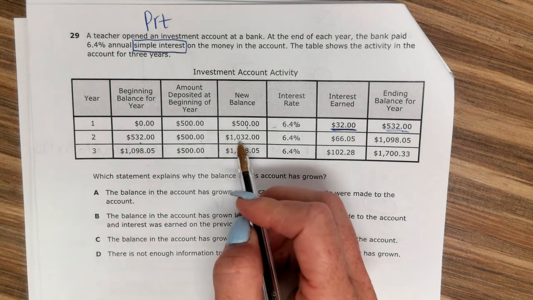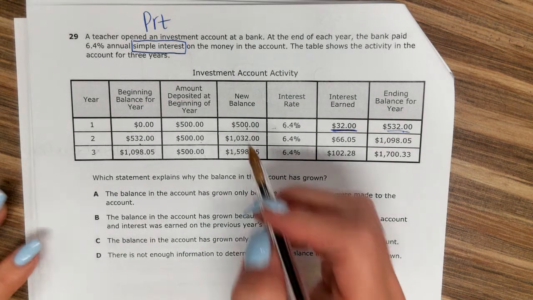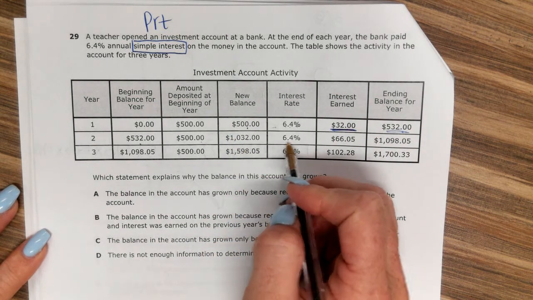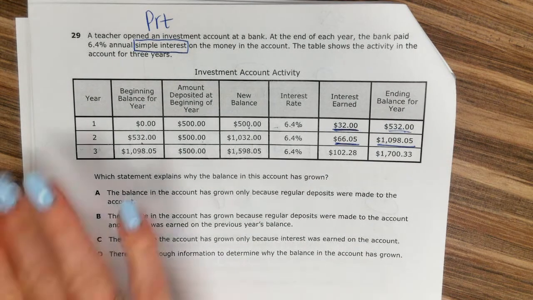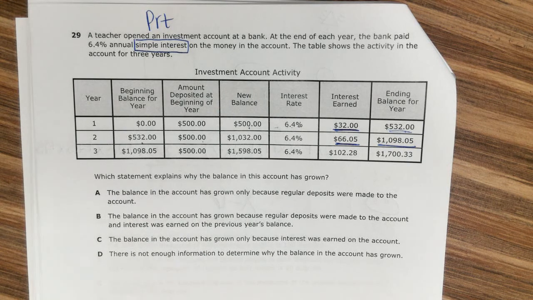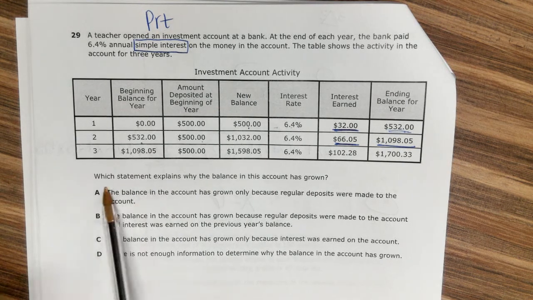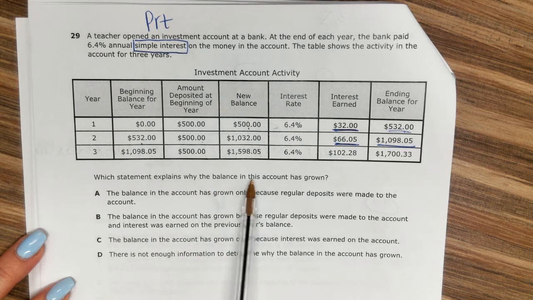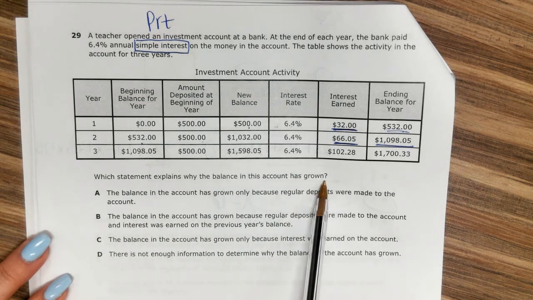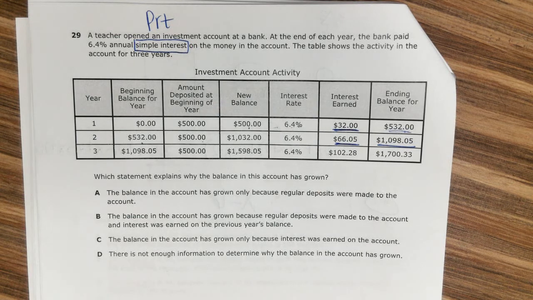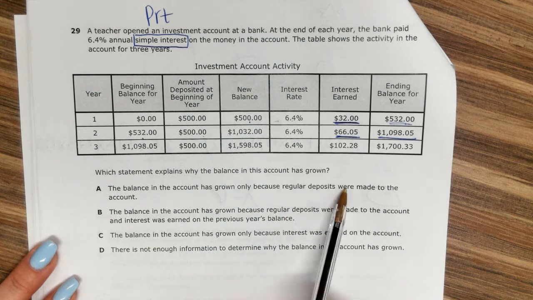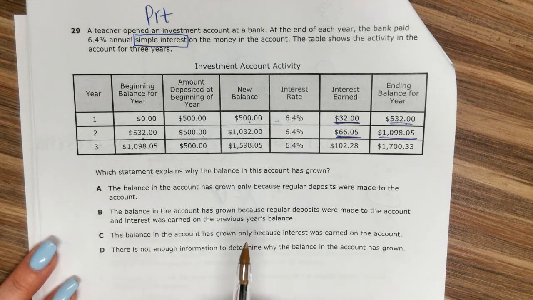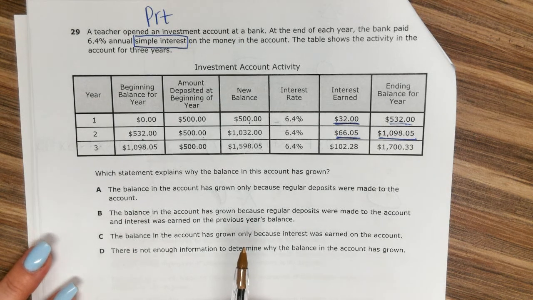So now they have, because that's how much they're saving, like they're going to put in there every year. Now they have this much money. They're going to get that much interest again. So here's their interest. Here's their ending balance after the second year, and it keeps going, if they keep depositing $500 a year, okay? Which statement explains why the balance in this account has grown? Why has it grown? Because they're earning what? Interest. All right. The balance in the account has grown only because regular deposits were made into the account. Would it grow without making deposits based on interest? Yes.